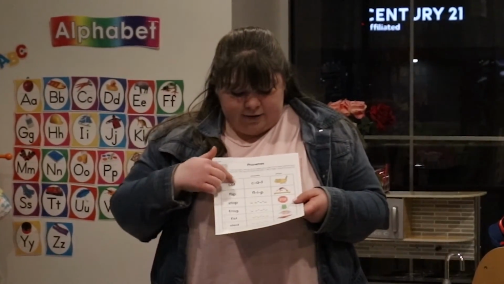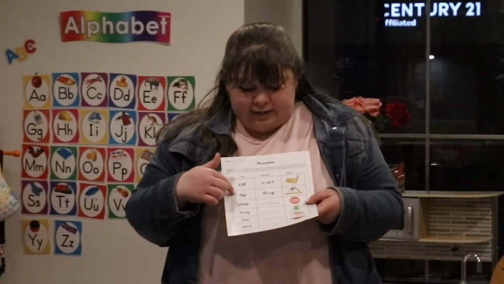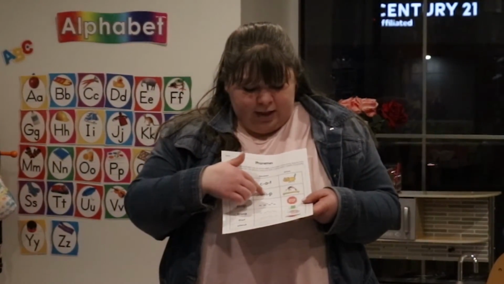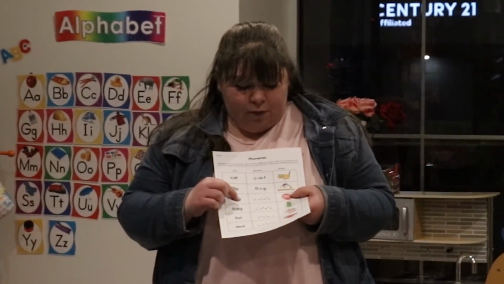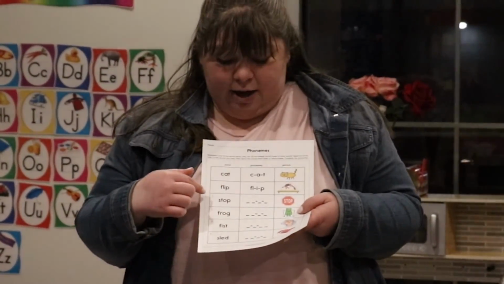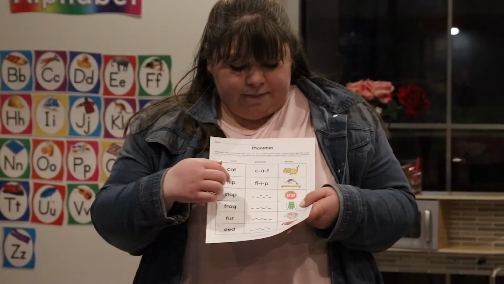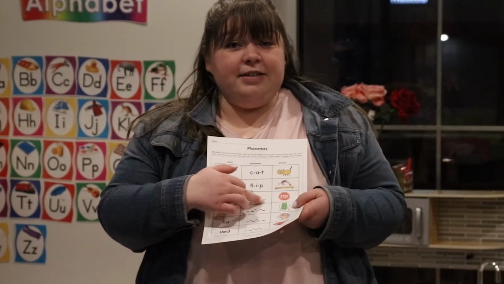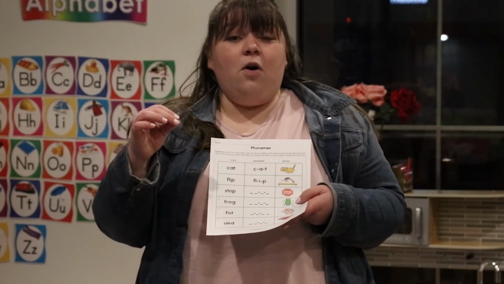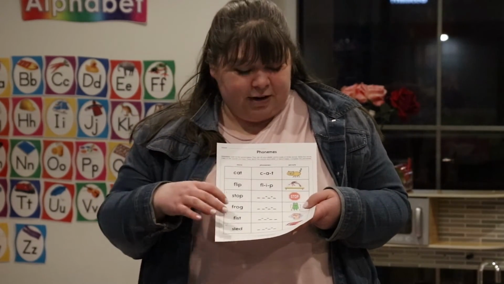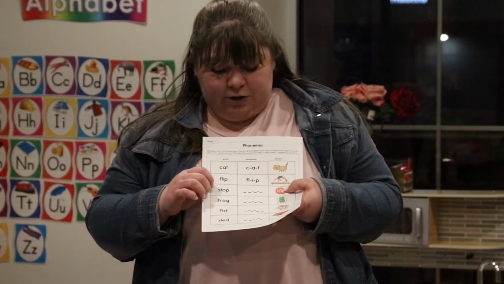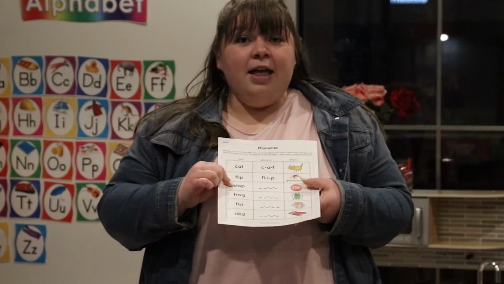So again, for the word flip, it divides it out for you, full, and then shows you the picture. Here it has the full word. It asks you to divide it out. So it has these lines here, the dashes, for you to know how many letters to put for the first sound, how many to put for the second, how many to put for the third. It also has the picture so you know what this word is.